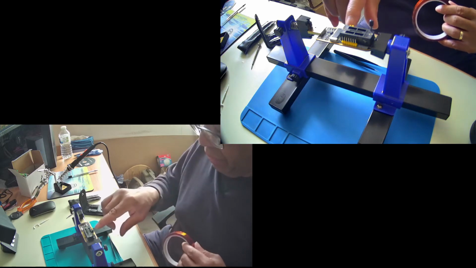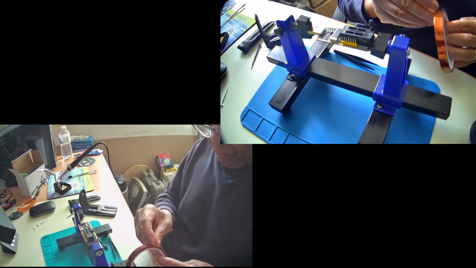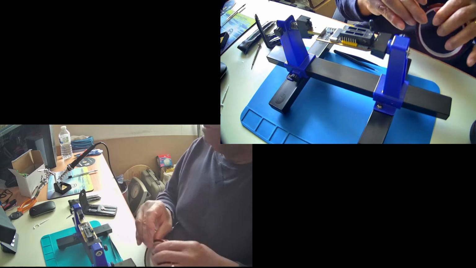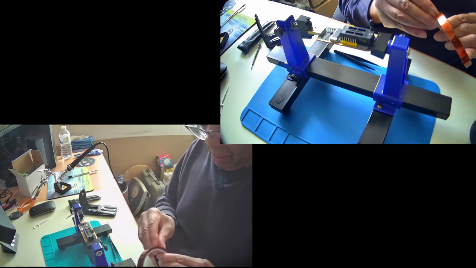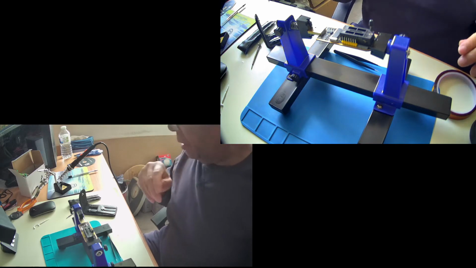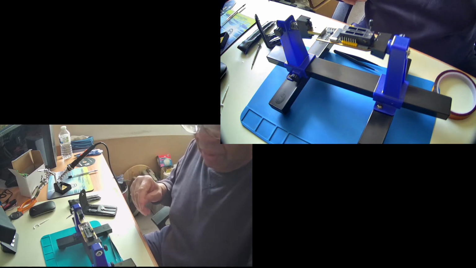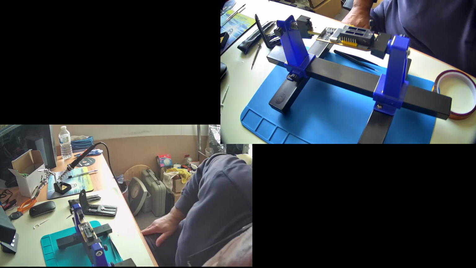Now what I will do afterwards, if I can get it in there, I'll put a bit of conformal coating over it, but for now, let me just clean up that pad as well, because I want my tape to stick.